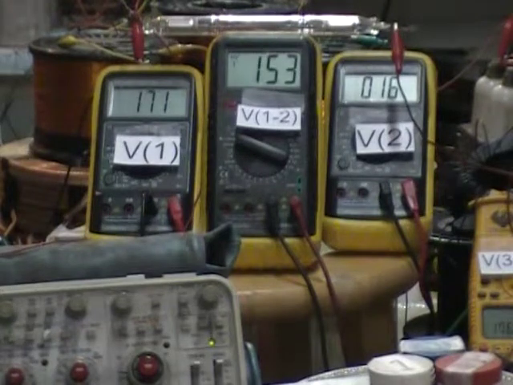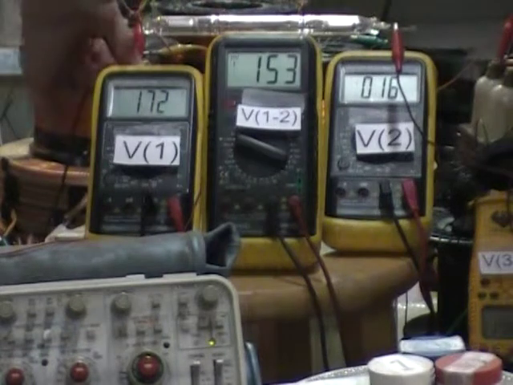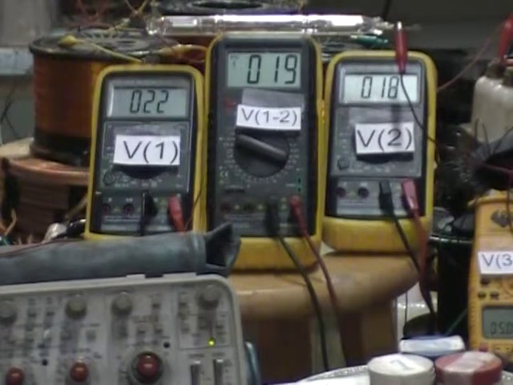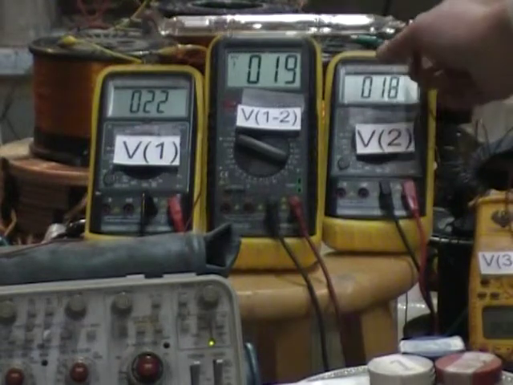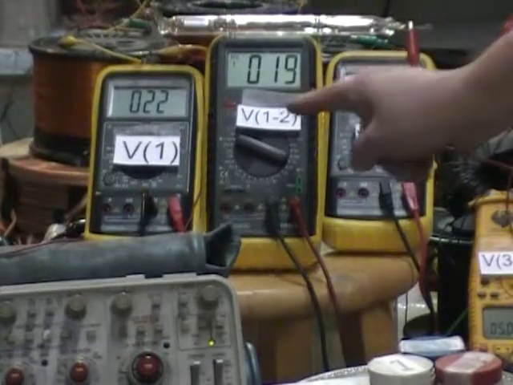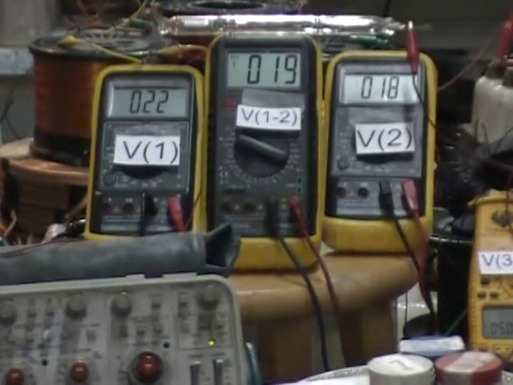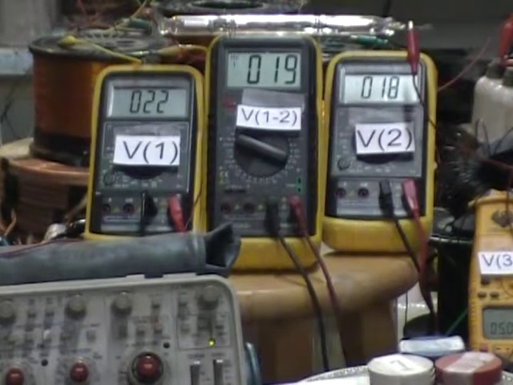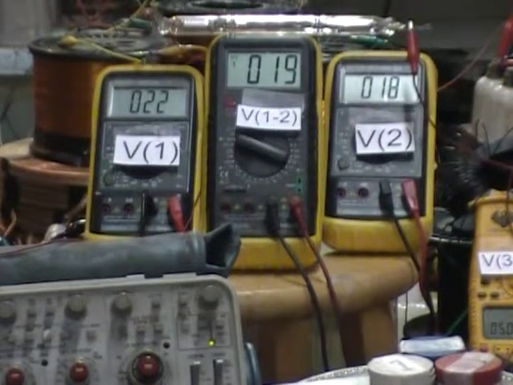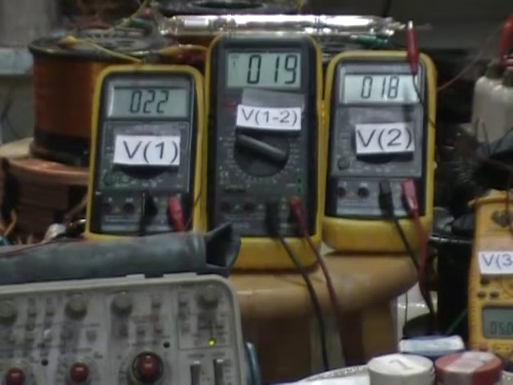Now we're going to disconnect V1. Now we see that we got 22 volts, 18 volts, and 19 volts between them. Quantities are almost all equal. That's an equilateral triangle. By the law of cosines, we know that angle is around 60 degrees. So when we look at the situation reactively, 60 degrees. But when we look at it resonantly, it's over 130-some degrees.